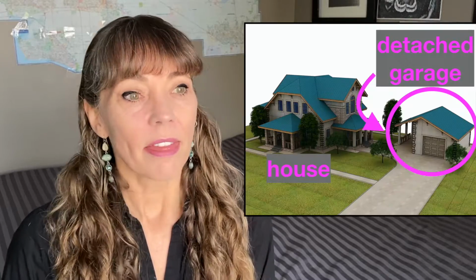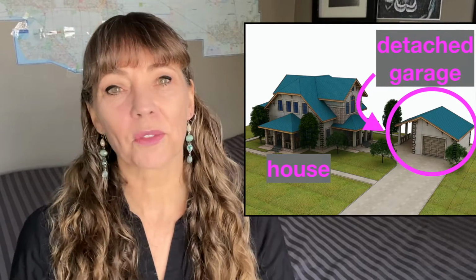D is for detached property. Detached property as opposed to attached property. Detached means that the structure is standing alone by itself. For example, the phrase, "This home features a detached garage."